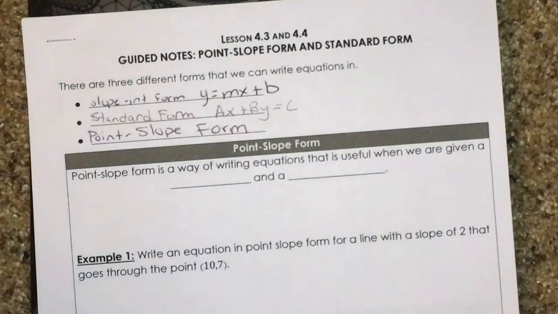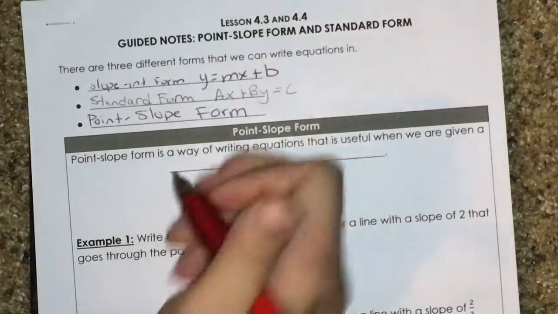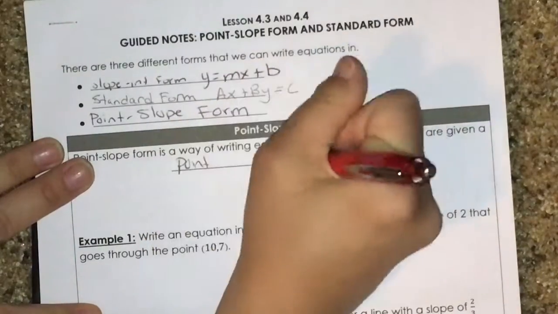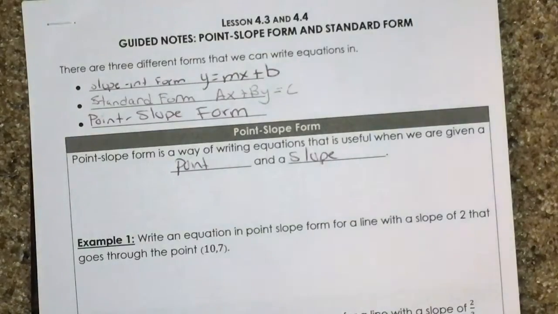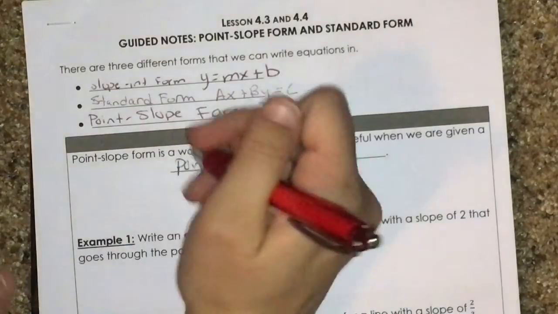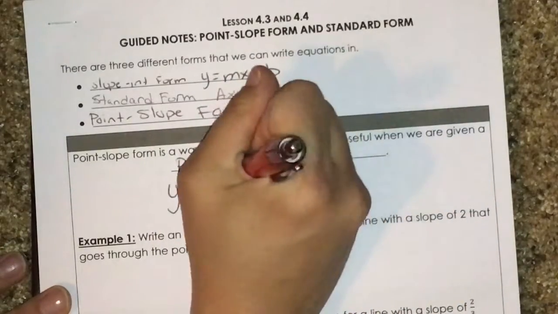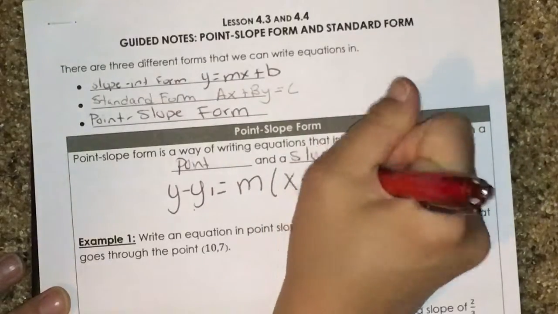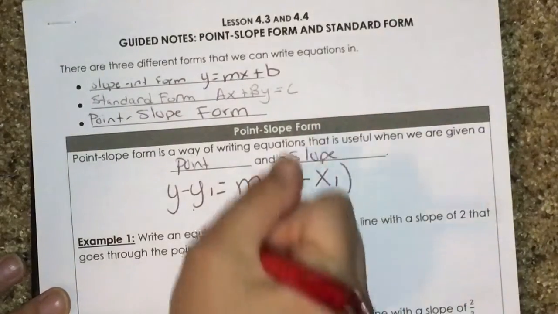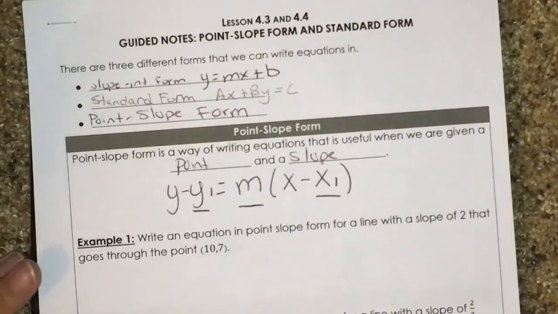In order to write an equation in point slope form, it's useful when we're given the point and the slope, hence it being called point slope form. And that's going to look like this: y minus y1, so that's part of the point, equals m, which is our slope, times x minus x1. So you're going to fill in for y1, x1, and m. And that's all you're going to do here.